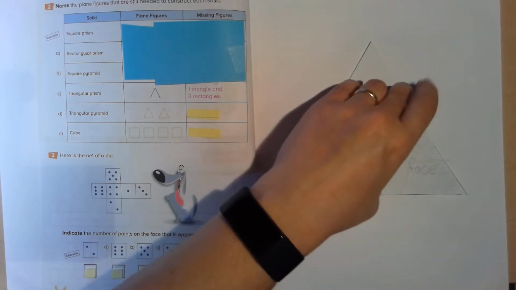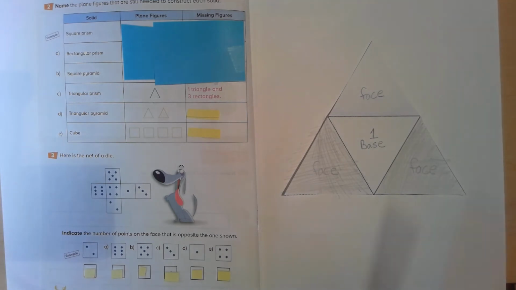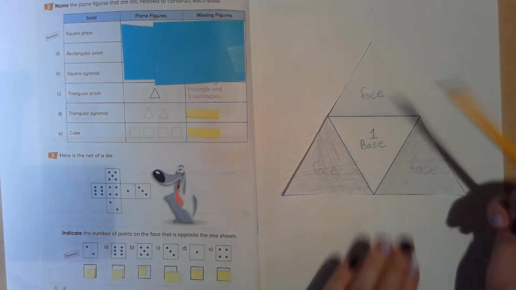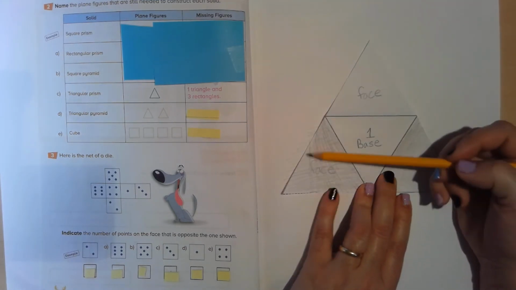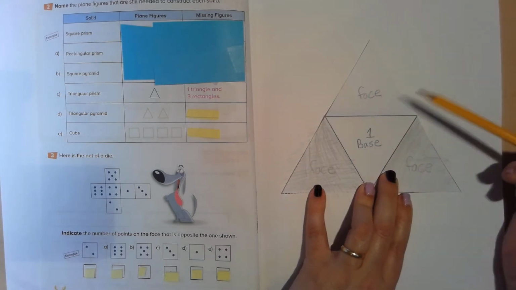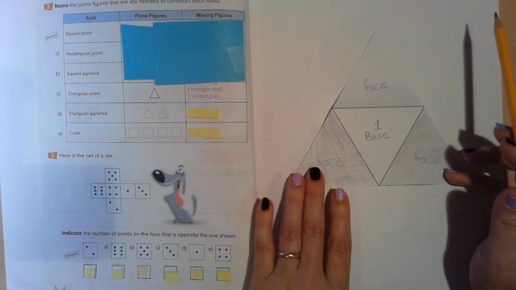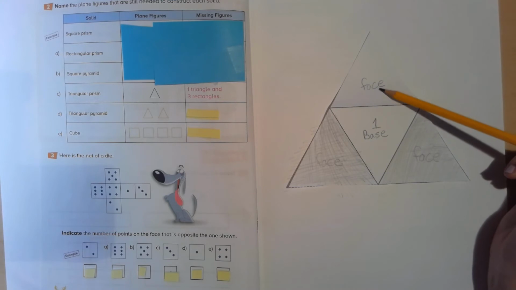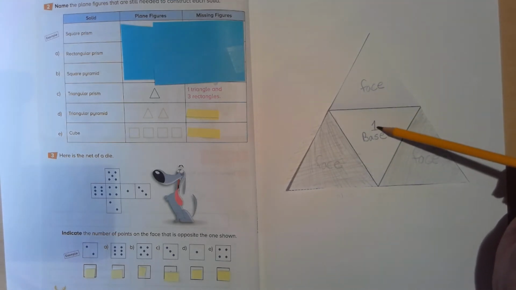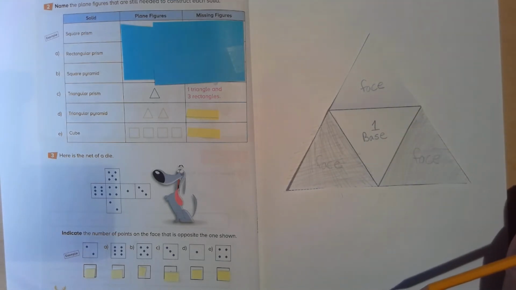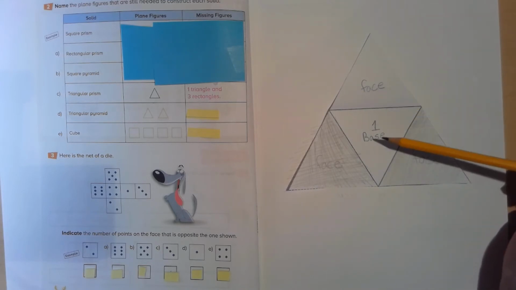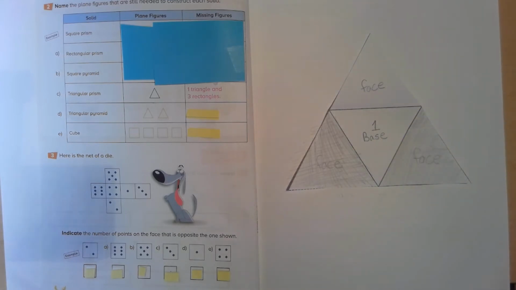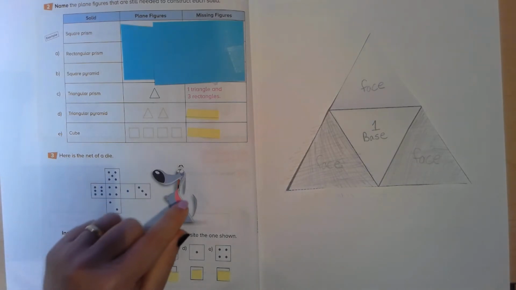Hopefully you can tell that I've shaded in 2 different triangles. So with these 2 triangles shaded in, which shapes do I have left to make a triangular pyramid? I have 1 triangle and 2 triangles. So I still need 2 triangles, right?